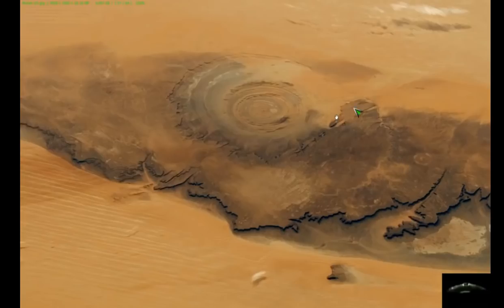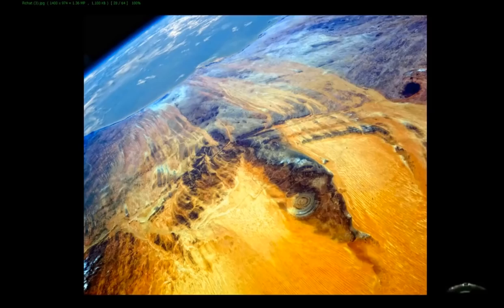And then finally we have a complete view of this. Here's the Richat structure here, and it's a pretty interesting cliff formation over here. And here's a good location shot showing the ocean up here. You can see. And one interesting thing is the way these rocks are formed here.